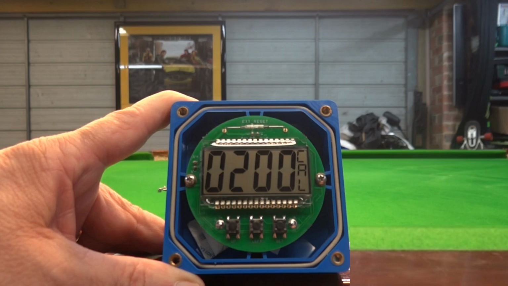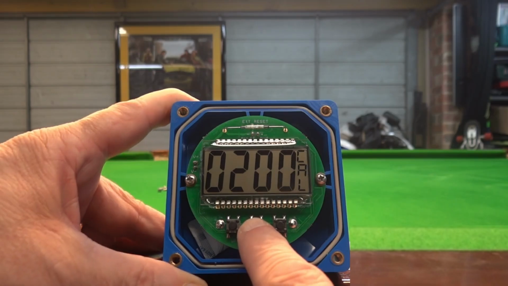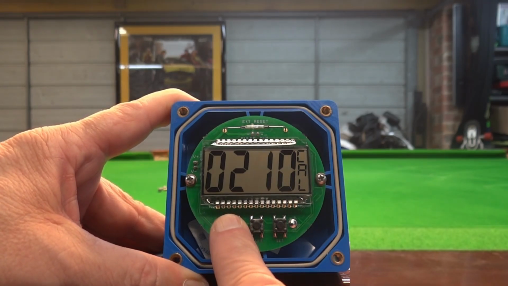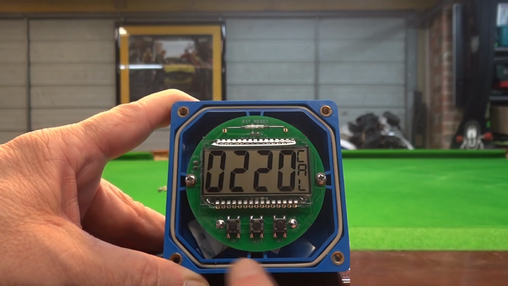In order to correct this, we must increase the calibration factor by the same percentage as the error, so we must increase it by 10%, taking it from 200 to 220.